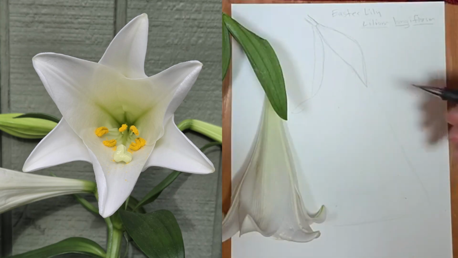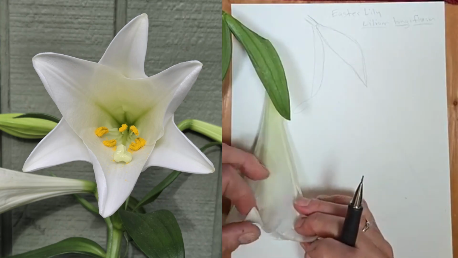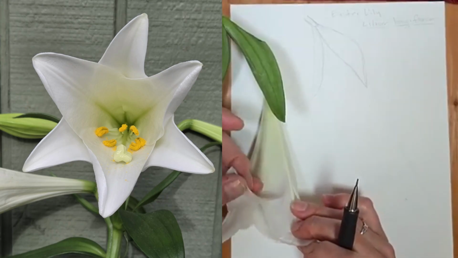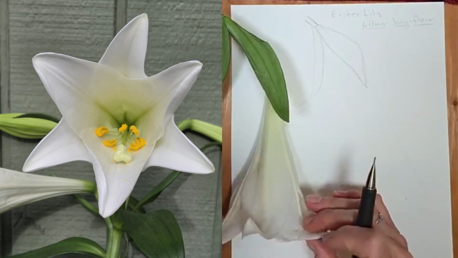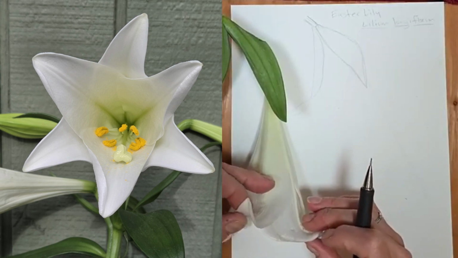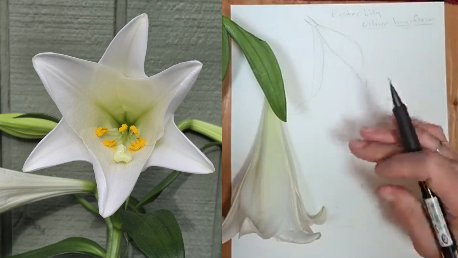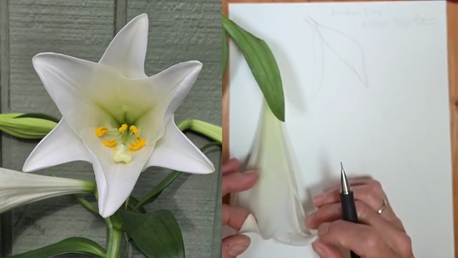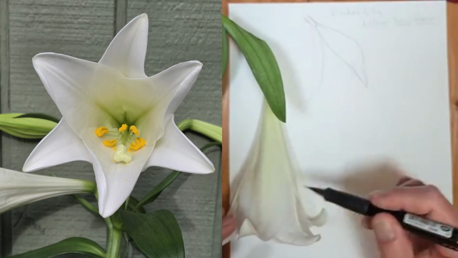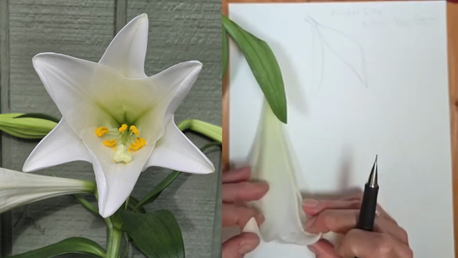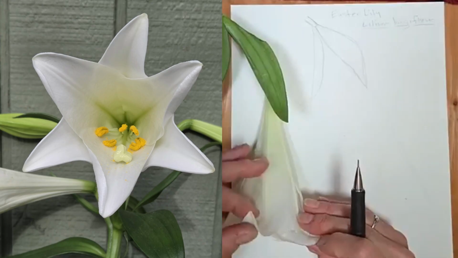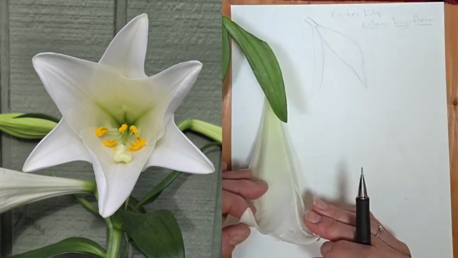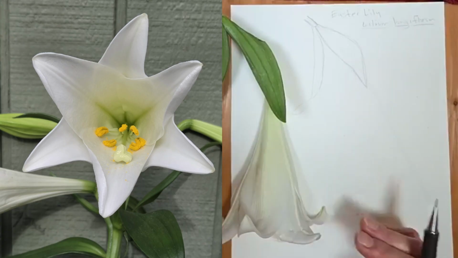And so what we have here is 6 tepals. They're not called sepals and petals. In the lilies, the sepals and petals look alike. Now, a sepal is usually 3 to 5 leaves that kind of go around the bud of the flower. But in all the lilies, they look a lot like a petal. So we're actually going to call these tepals.